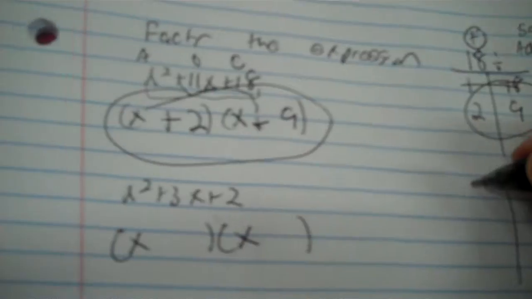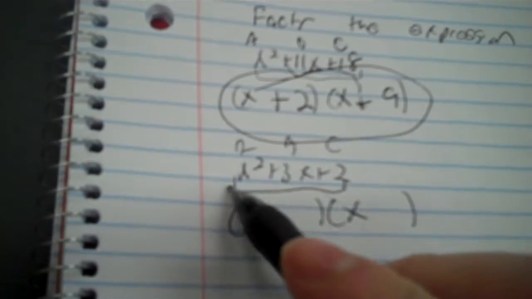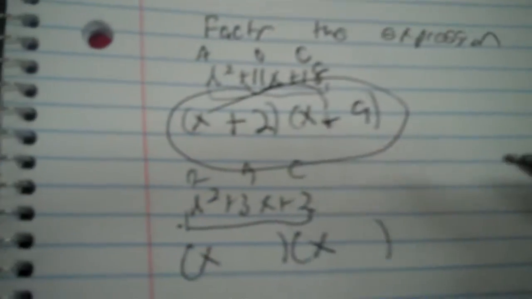Okay, next one, x to the second plus 3x plus 2. So x. Now ABC, you're always taking the A times the C. 1 times 2 is 2, positive 2. So again, that's an add. When you get a negative, you're going to minus, but we're going to add to try to get to 3.